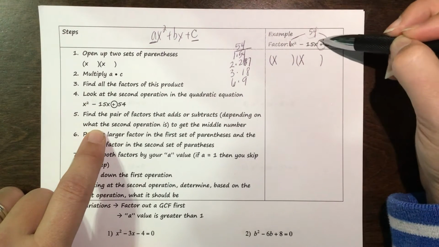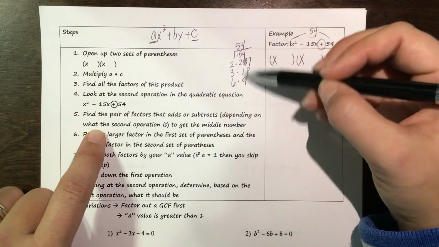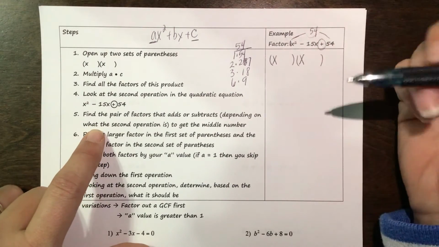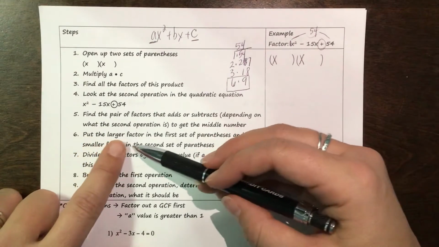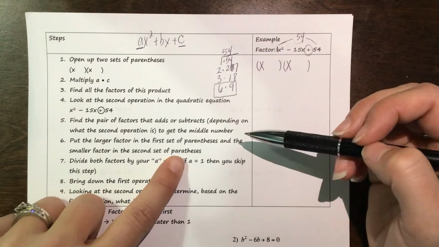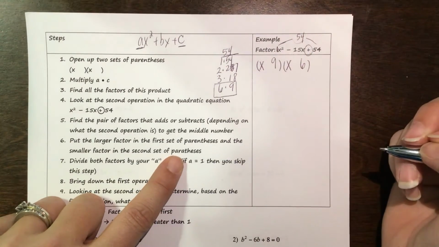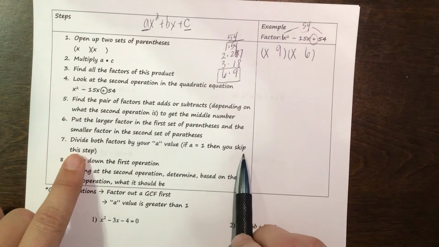All right, so add to give us 15. So if I look at my list, what pair of numbers adds to give me 15? It's going to be 6 and 9. Put the larger factor in the first set of parentheses and the smaller factor in the second set of parentheses. So 9 and 6.